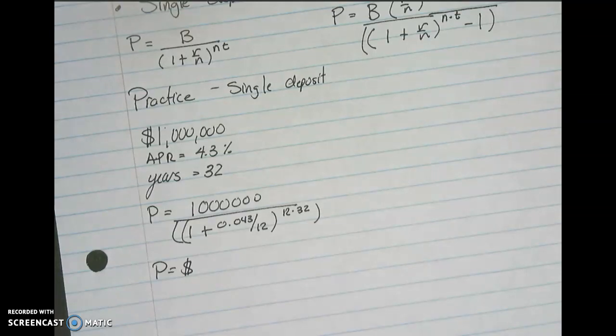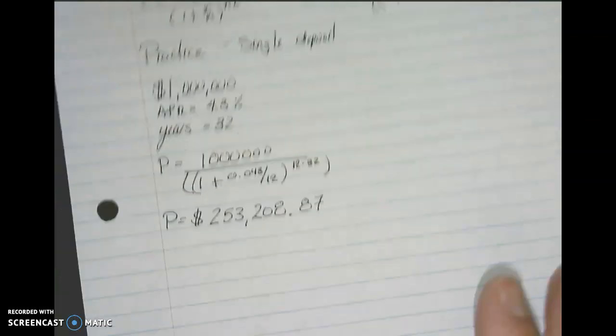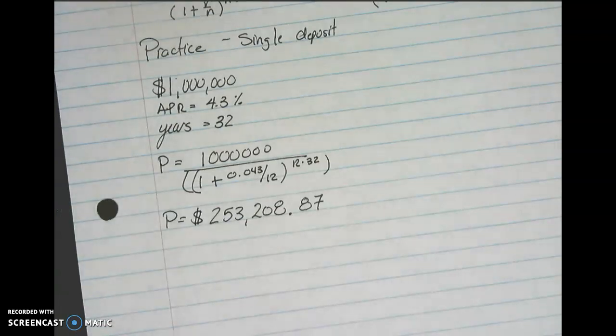How much are you getting? I got $253,208.87. Basically, you have to have about $250,000 right now if you're going to make one deposit.